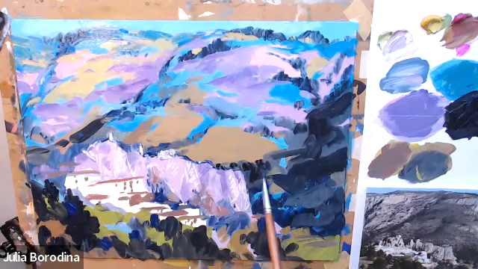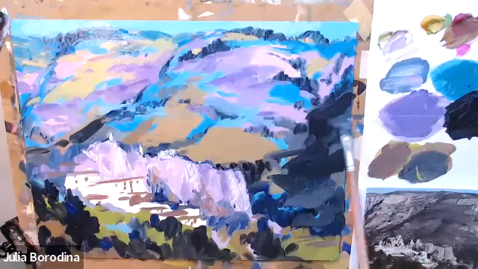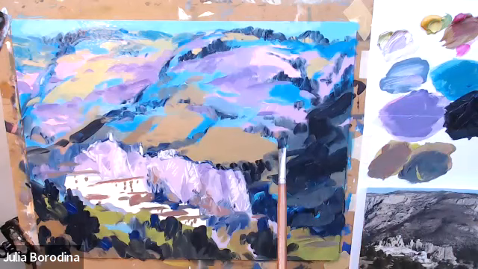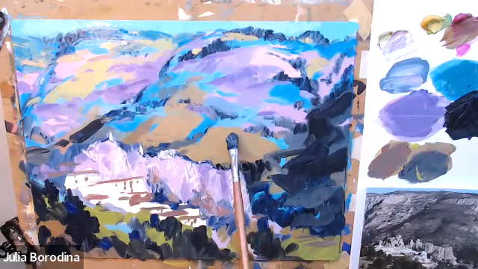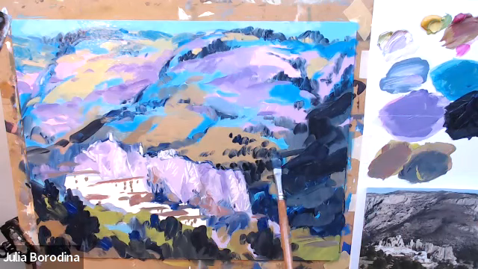Bringing some of the trees back. Deliberately kind of simplifying my colors. Even the trees looking very green, they will start fighting with my pinks and other introduced fresher blues.